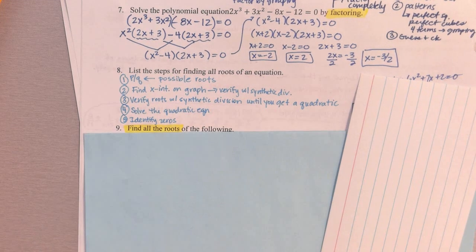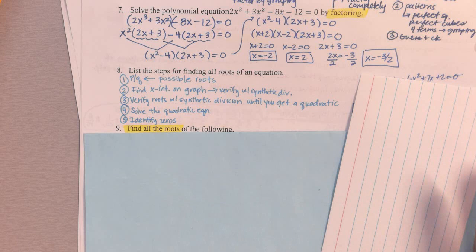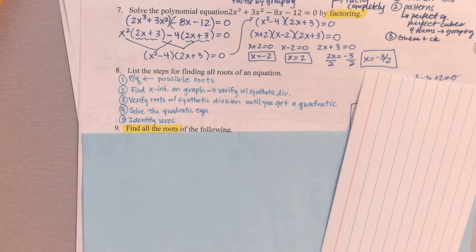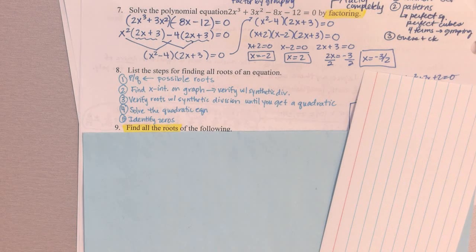All right, and then we're finding all the roots for number 9. We are going to do the first ones of those together. So we're going to follow those 5 steps.